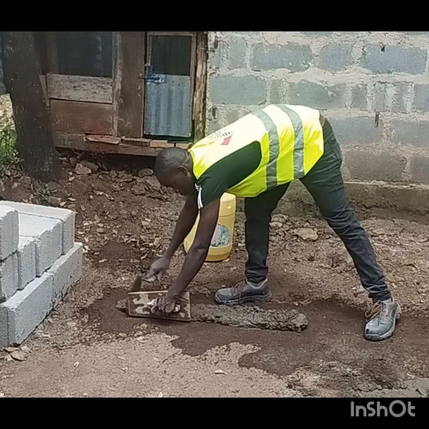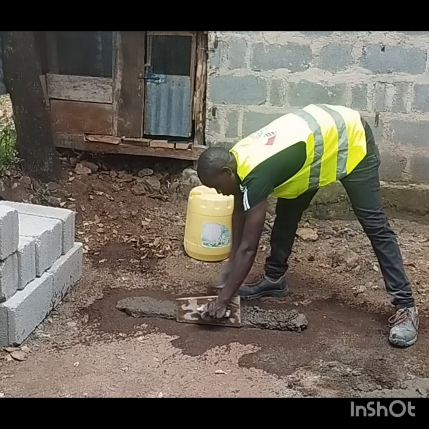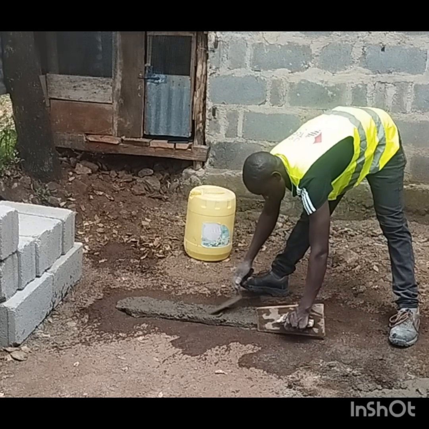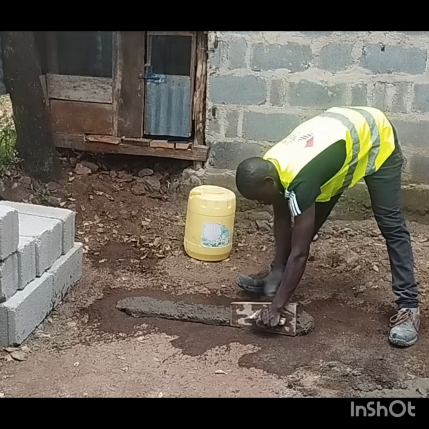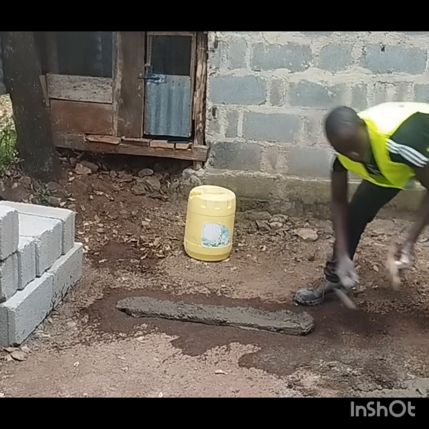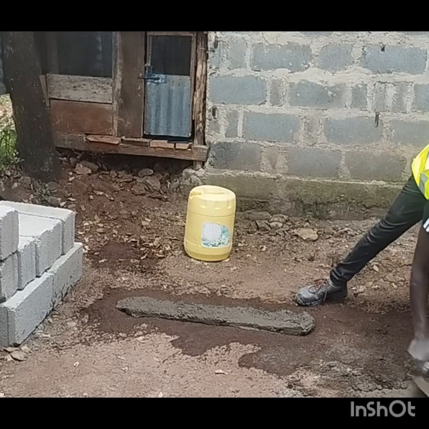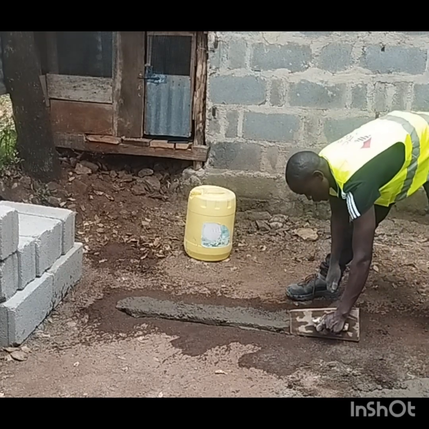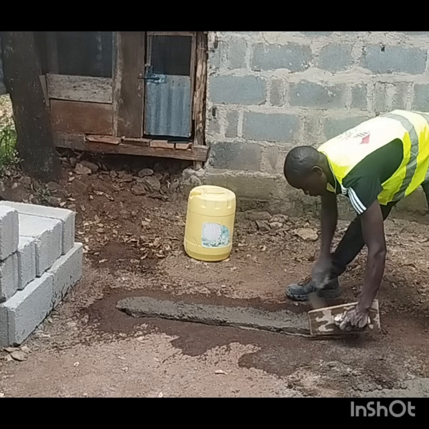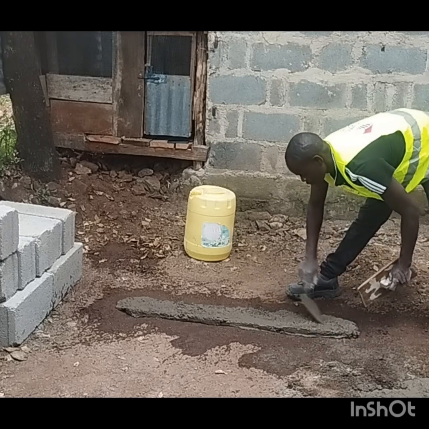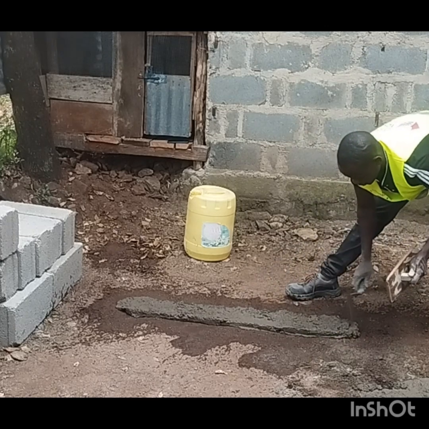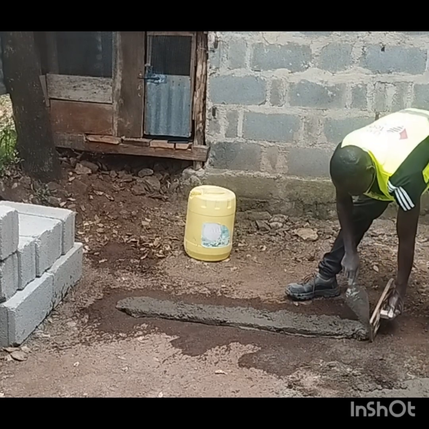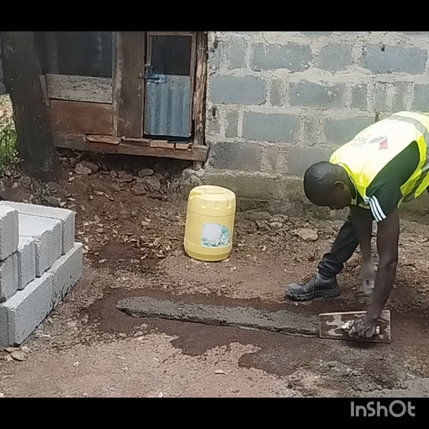Because this is a sample that we are using, we've not put a DPC. Ordinarily, you don't just build on top of the ground surface. So please understand that bit. I know people start saying, "Where is the DPC?" but our main aim today is just to know the cost of the wall. For the DPC, that is damp proof course, we have another content to talk about that.